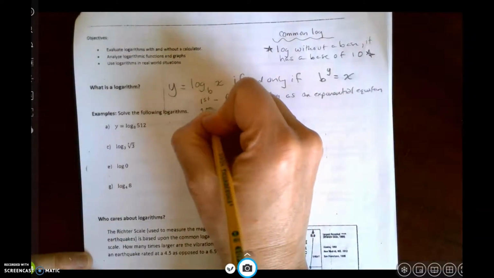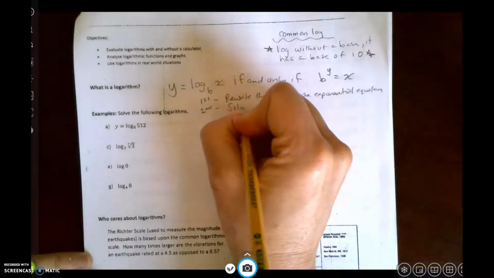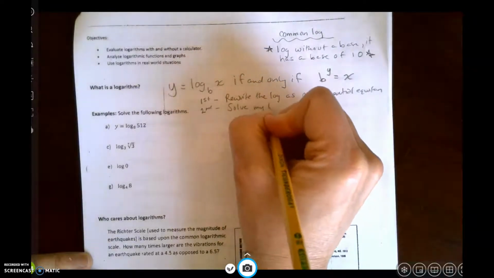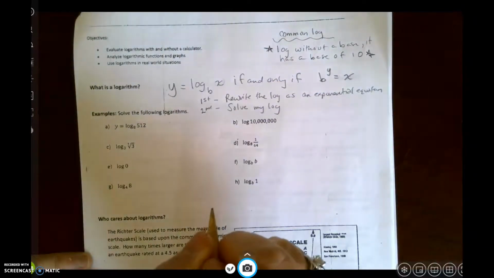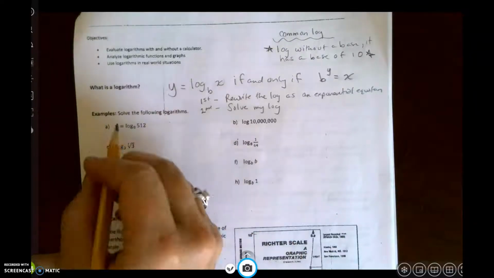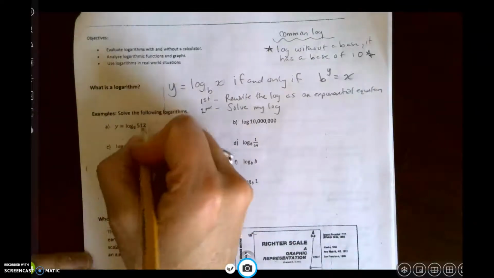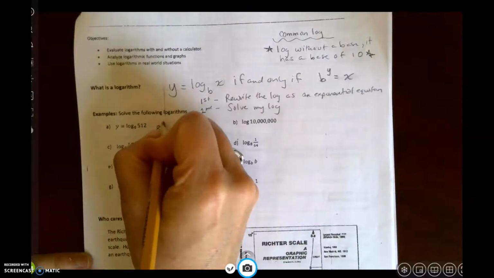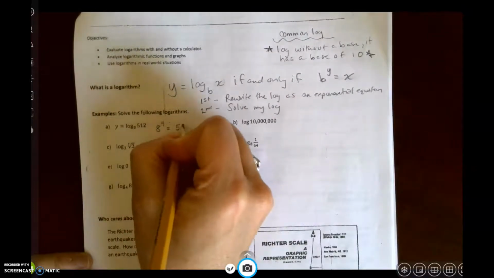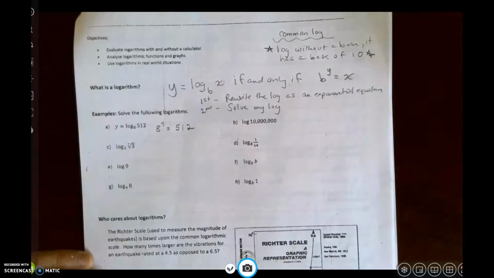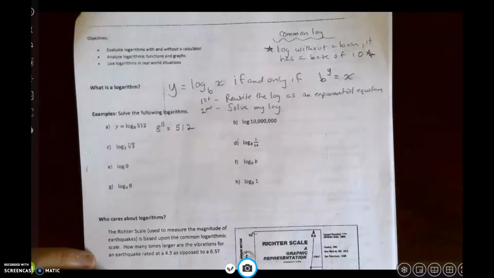And then I solve my log. So I'm going to rewrite this as 8 to the y equals 512. So I've got to figure out how many times I need to multiply 8 by itself to get 512.